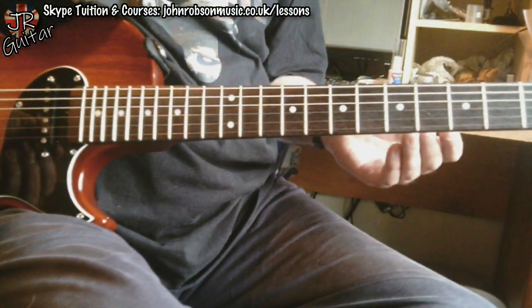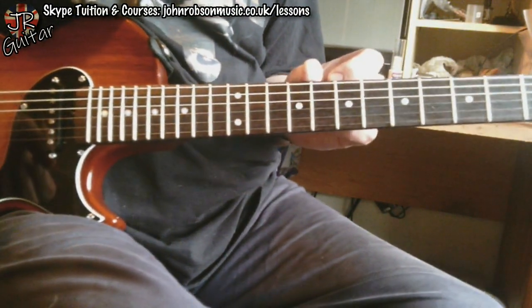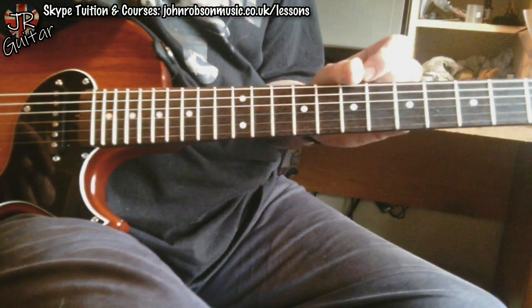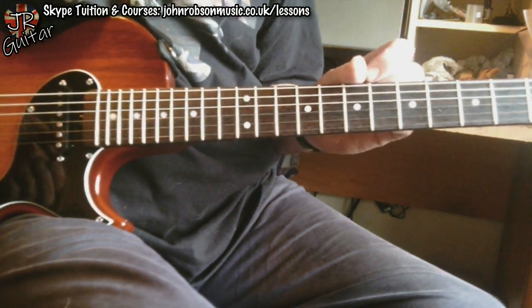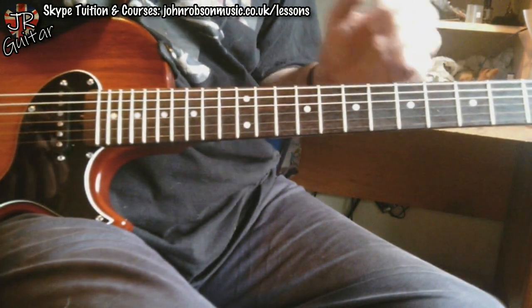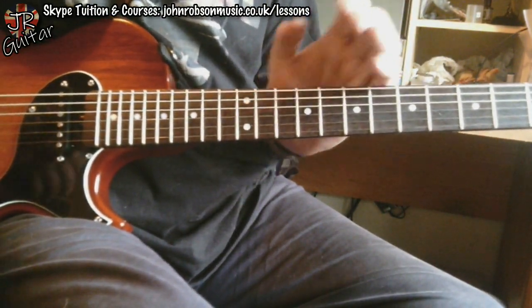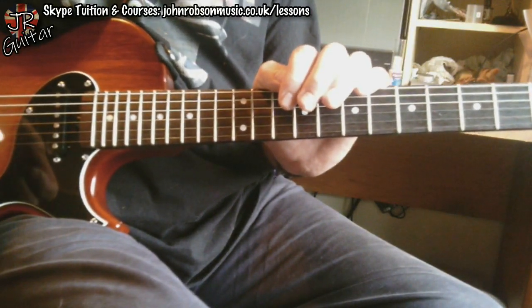Okay, so what's going on here? Well, we're basically in D minor. That's our core tonality. So D minor pentatonic is going to be an excellent starting point to base your soloing on, and that's largely what I was doing in this solo, one or two twists and turns aside.